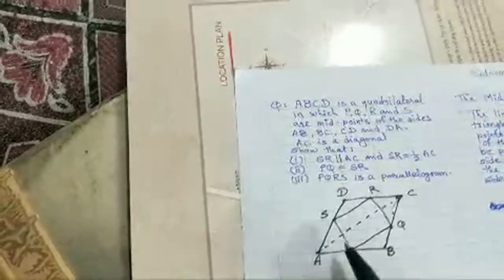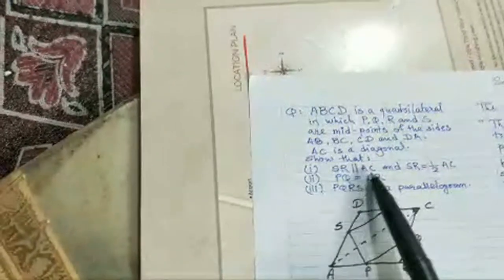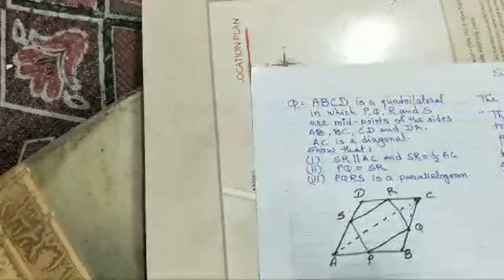ABCD is a quadrilateral, a closed figure of four sides, and P, Q, R, S are the midpoints of the sides of the quadrilateral ABCD. And AC is a diagonal, it is given. Now it needs to be proven that SR is parallel to AC. Where is this SR? This is SR, and it is parallel to AC. It is to be proven by us.